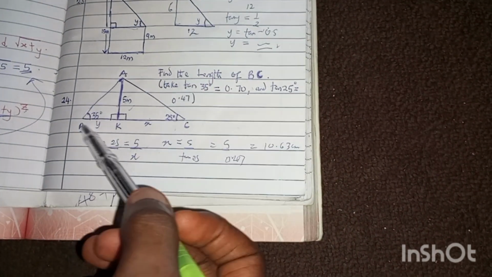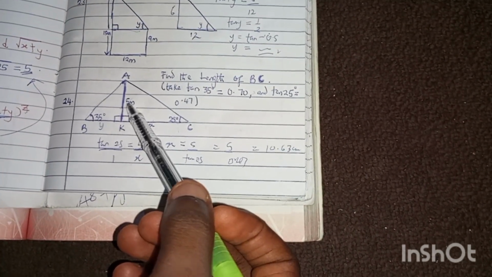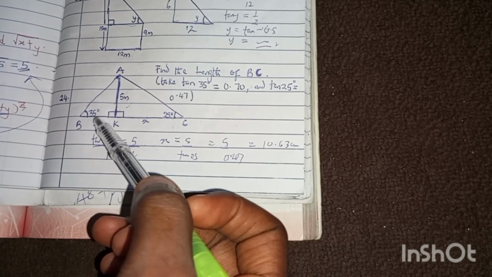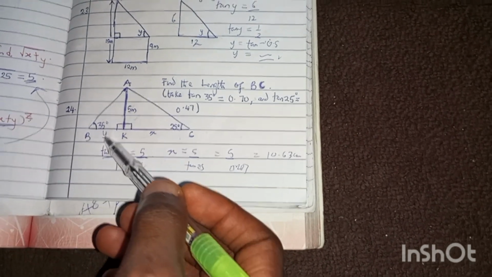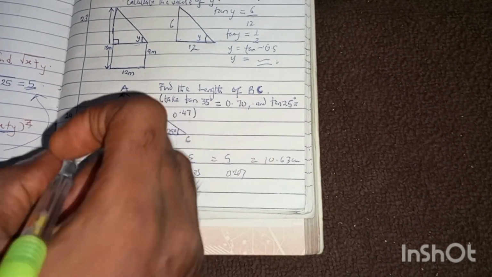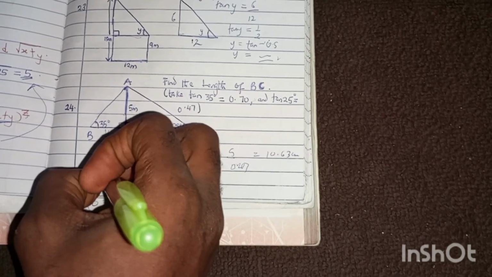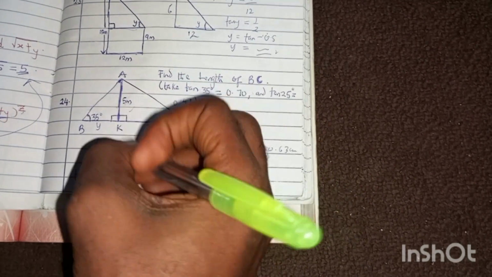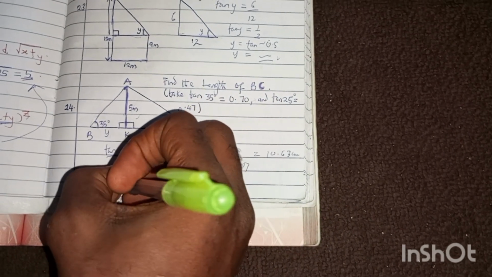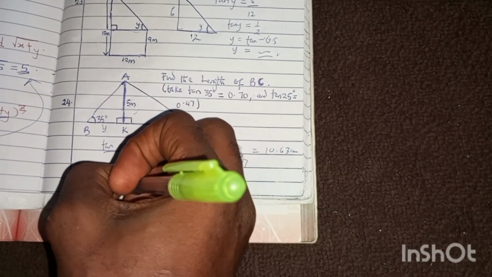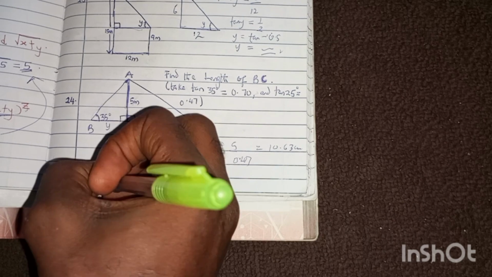Y can also be easily found. Okay, this is also opposite. So I can find y. Y is the adjacent. So that's going to be tan 35 equals opposite, which is 5 all over adjacent, which is y. Make this over 1.